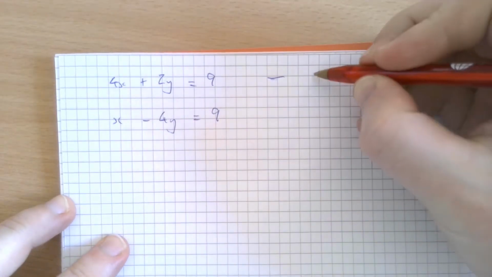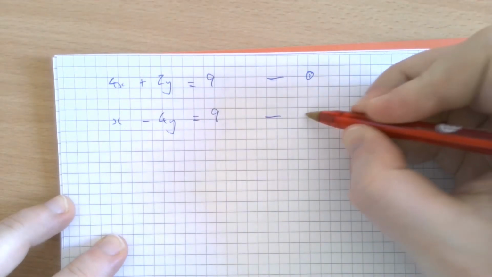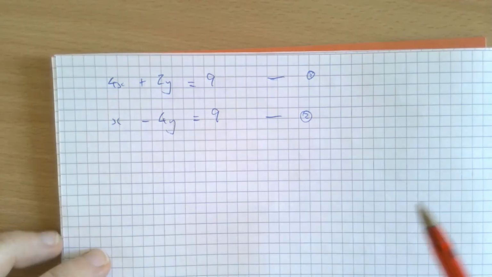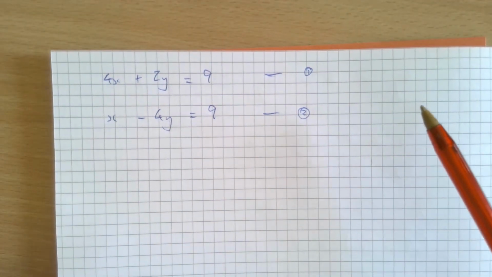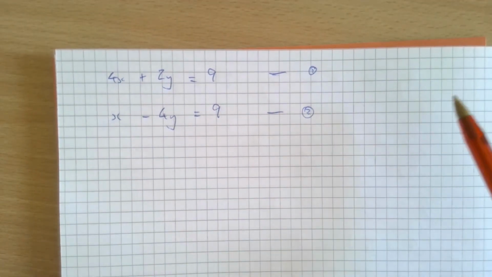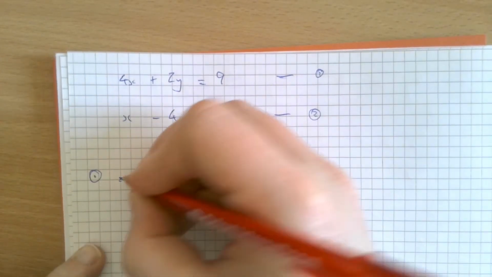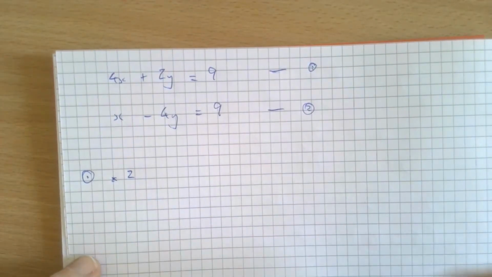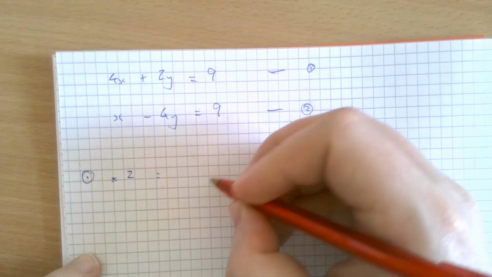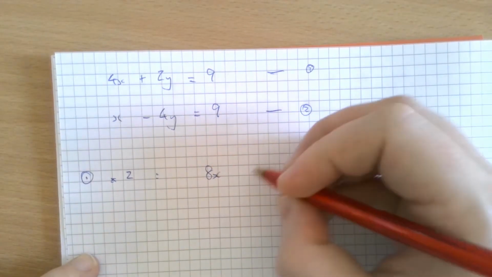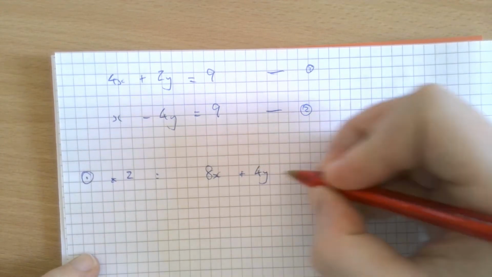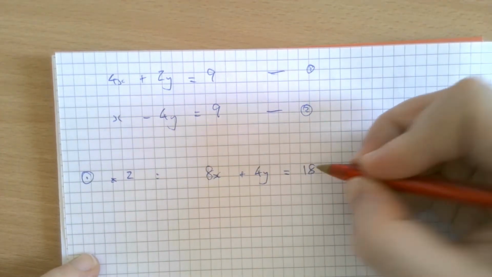I'm going to label each of these. This is equation 1, this is equation 2. I'm going to do this by elimination, eliminating either x or y, and then working out the one that remains. The first thing I'm going to do is take equation 1 and multiply that by 2. Every single item in the first equation is doubled. So 4x becomes 8x, 2y becomes 4y, and the equals 9 becomes equals 18.